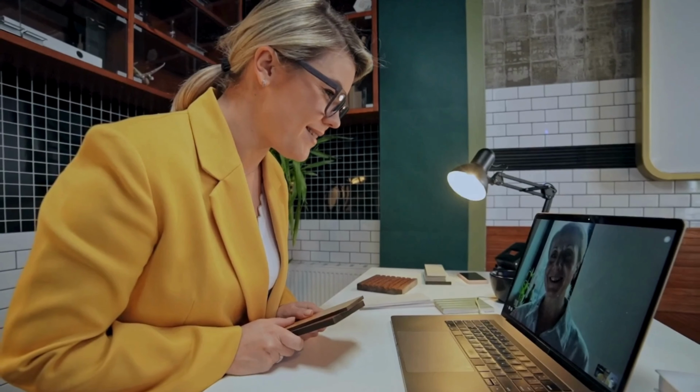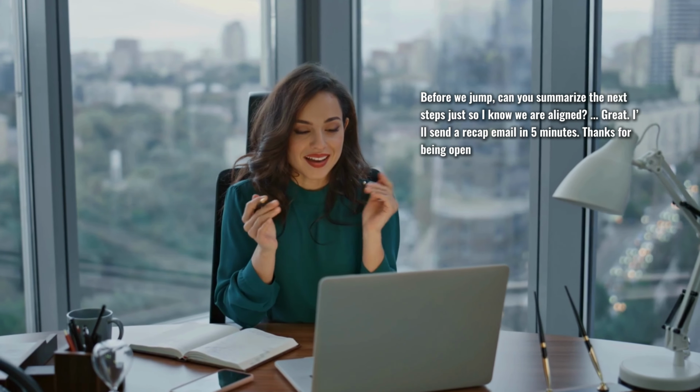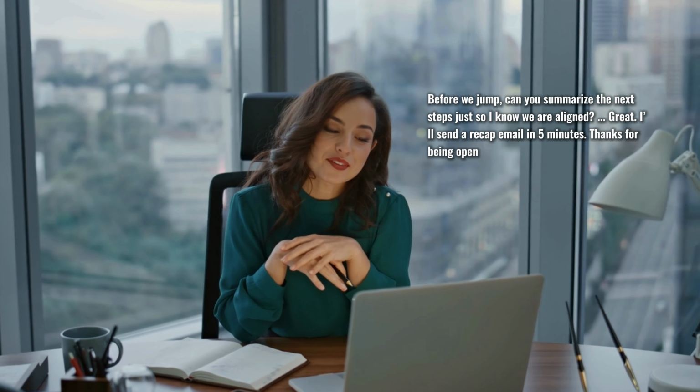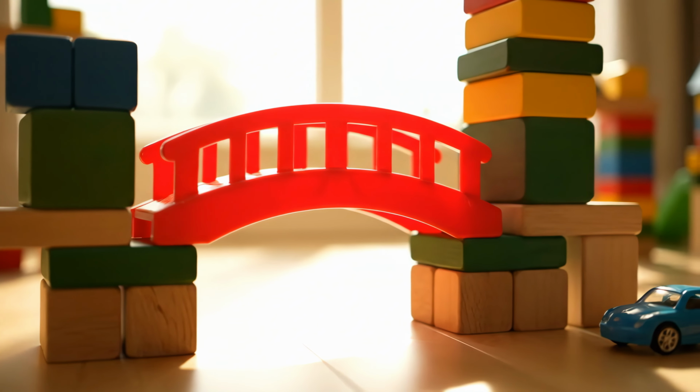Here's another real-life scenario. The amateur employee: Okay, good talk, see ya, and then clicks end. And then the employee is left confused. Wait, am I in trouble? But with the pro, using DIAL: before we jump, can you summarize the next steps? Just so you know, we are aligned. Great, I'll send a recap email in 5 minutes. Thanks for being open. Now you are building a bridge over the digital divide.